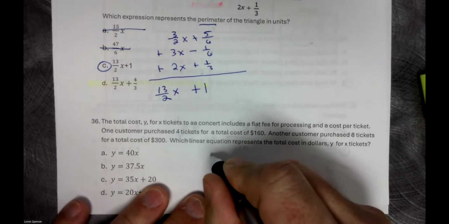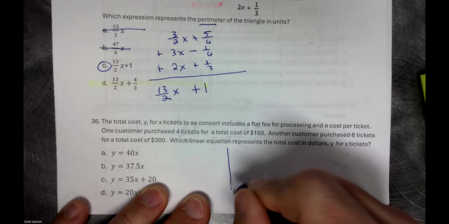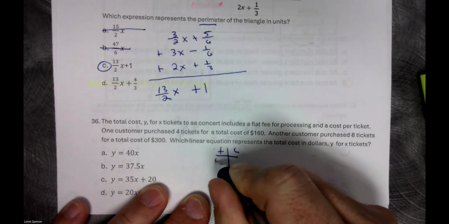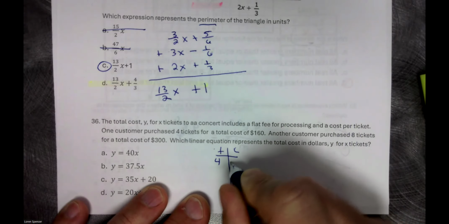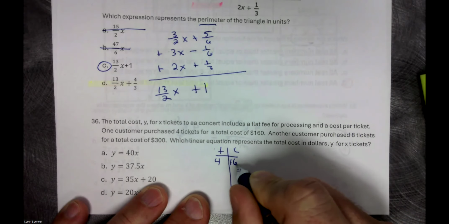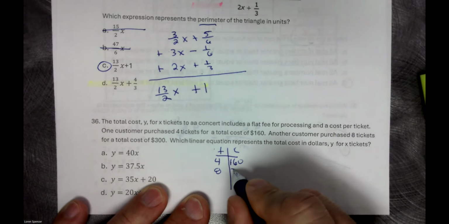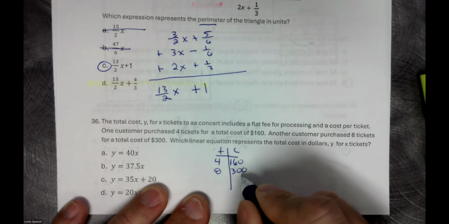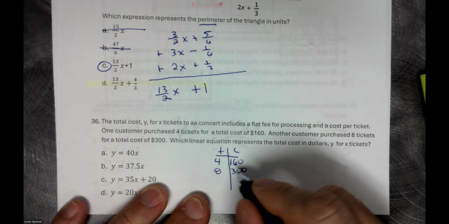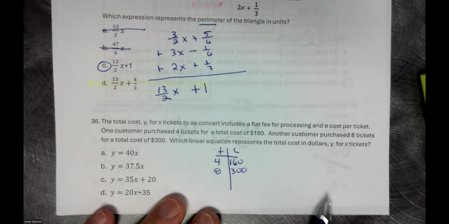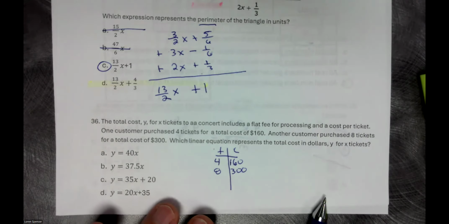Well, how about this? What if we say we have tickets and we have cost? 4 tickets cost 160. 8 tickets cost 300. Well, I have a table. If I have a table, that tells me I probably should go to Desmos to see what happens. So let's go ahead and drop that into Desmos and see what happens.